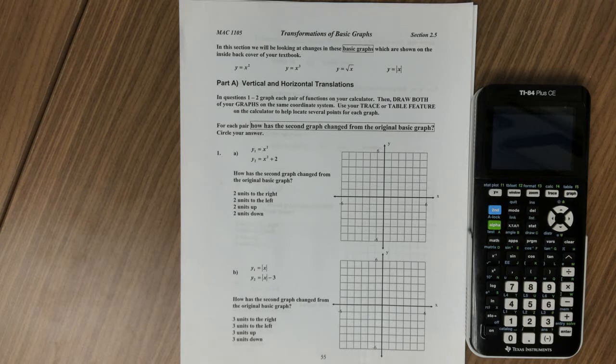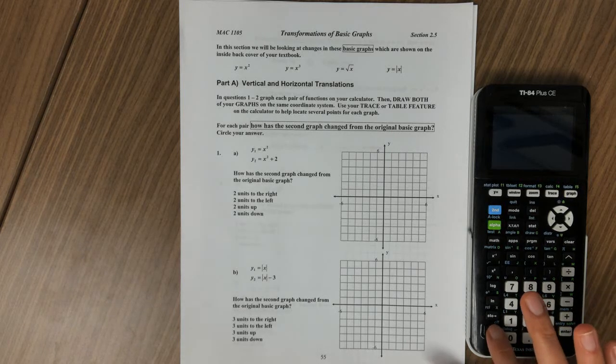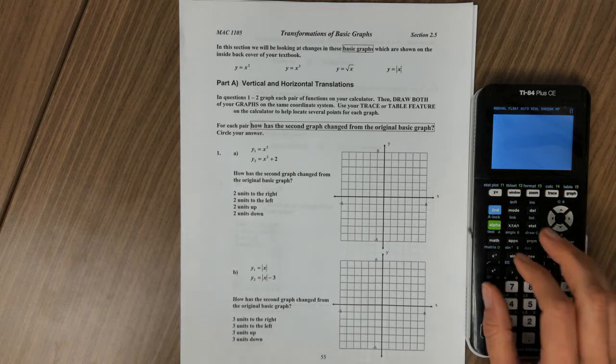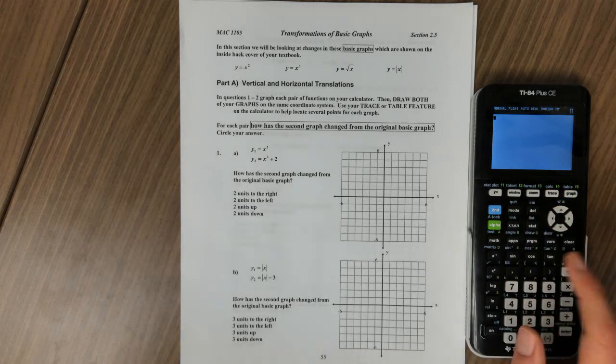Alright, so in this section we're going to be talking about transformations of basic graphs, and because we're using the calculator so heavily I wanted to use the real deal rather than my simulation, so I want to show you exactly what a TI-84 would look like.